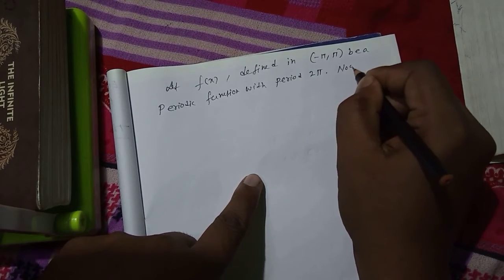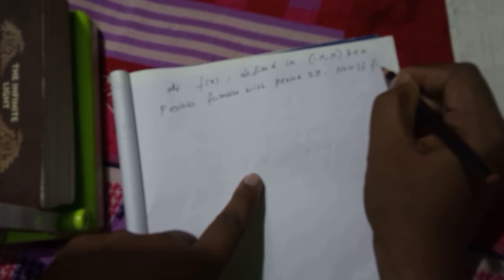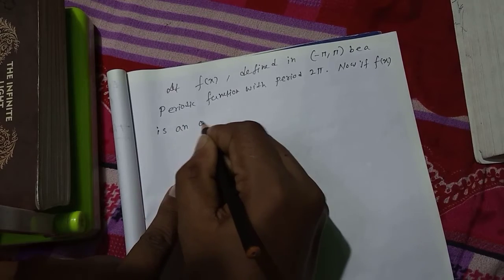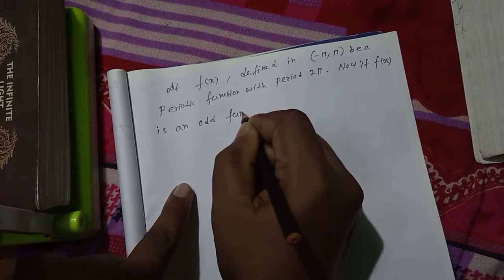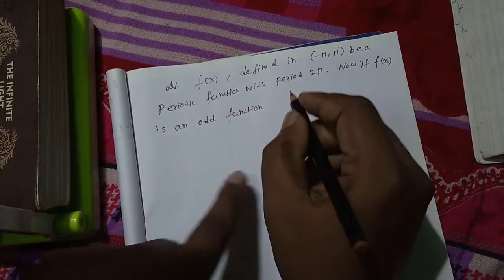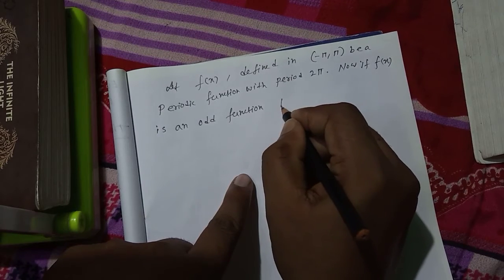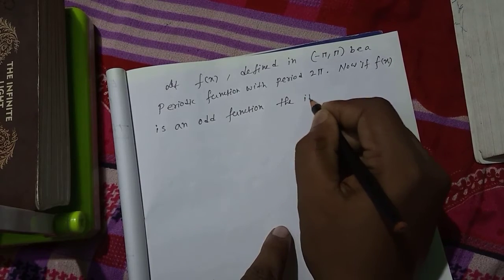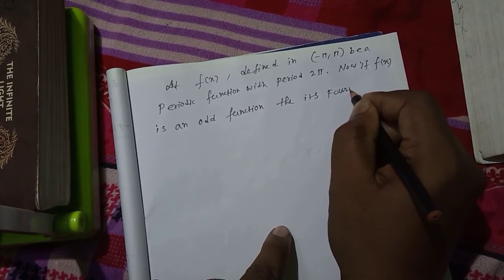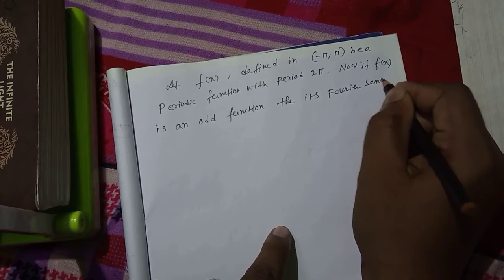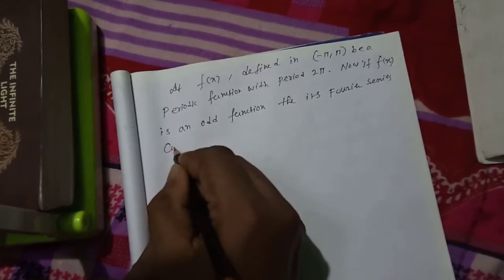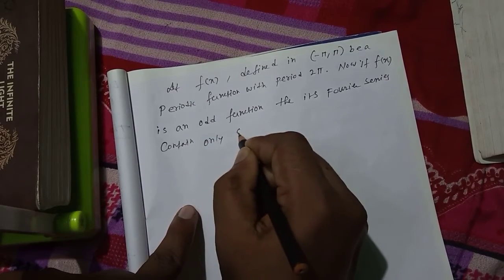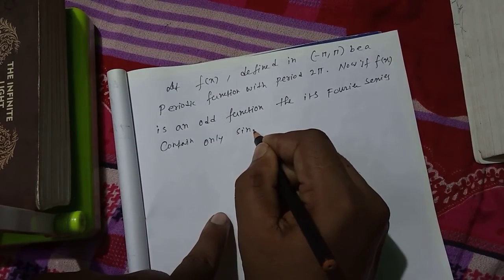Now, if f of x is an odd function, then its Fourier series contains only sine terms.